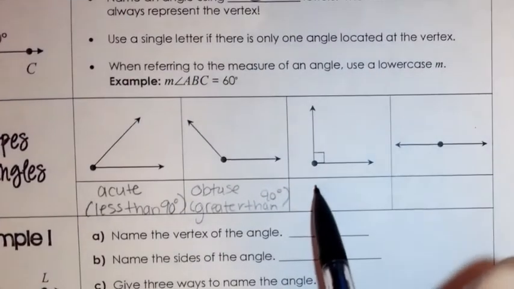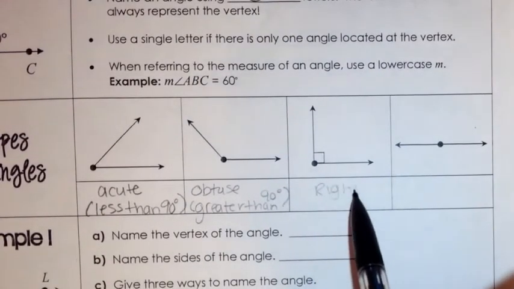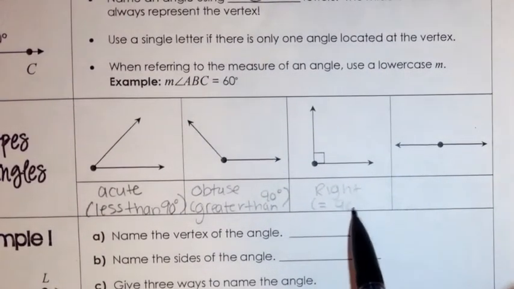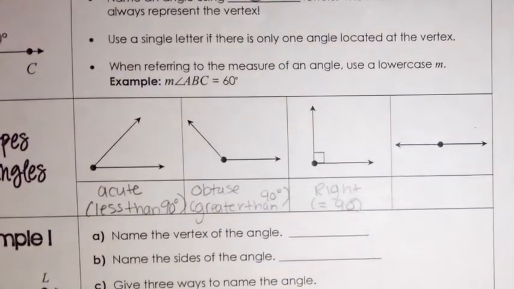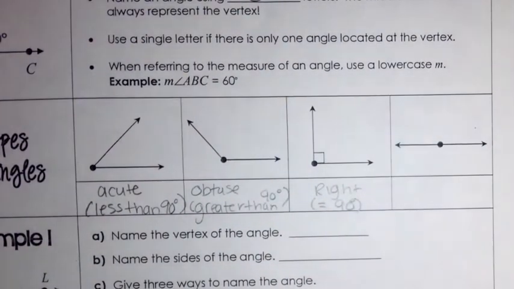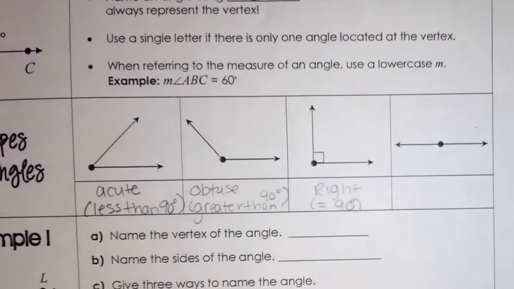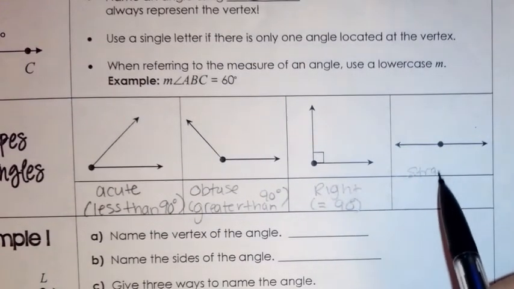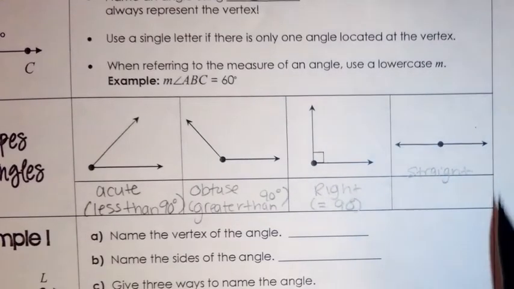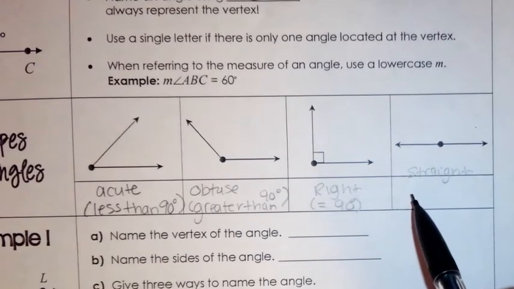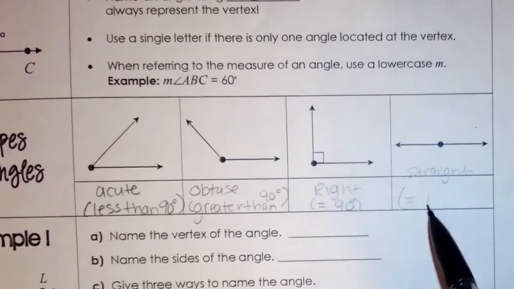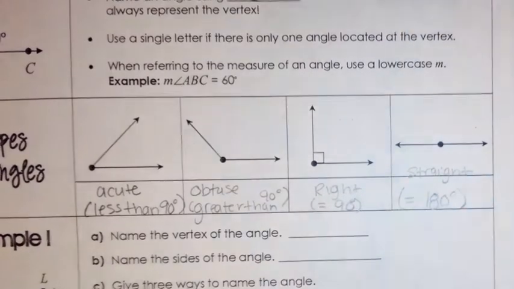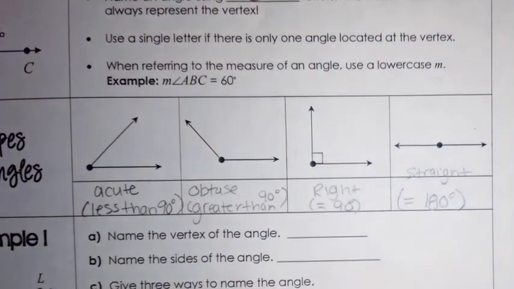And then we have a right angle. These are equal to 90. And then we have a straight angle. These are equal to 180 degrees. Okay, so a straight line equals 180.